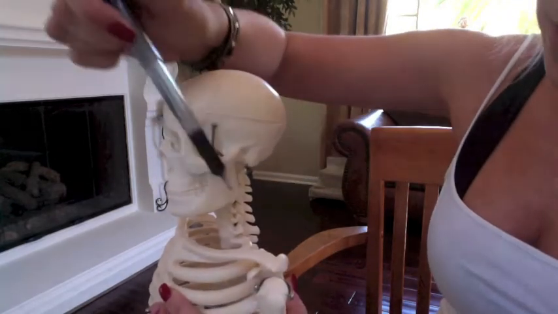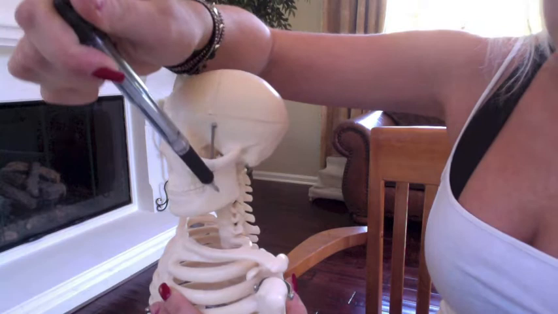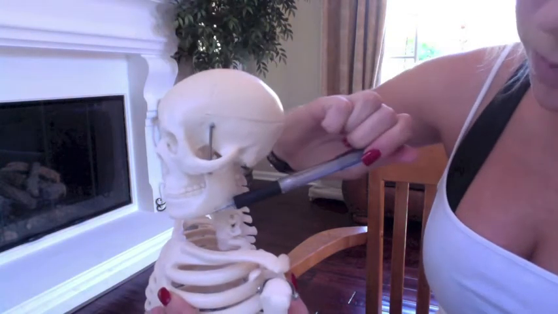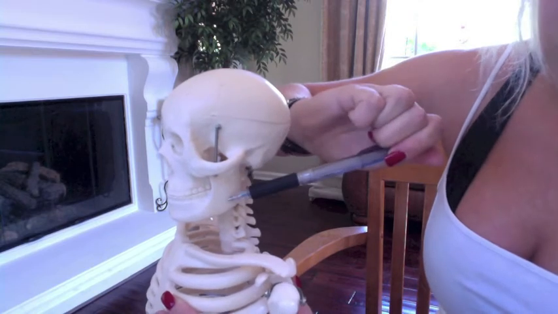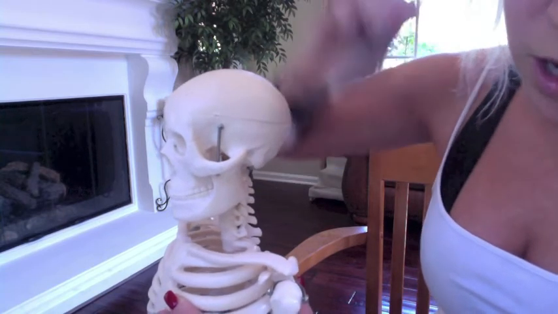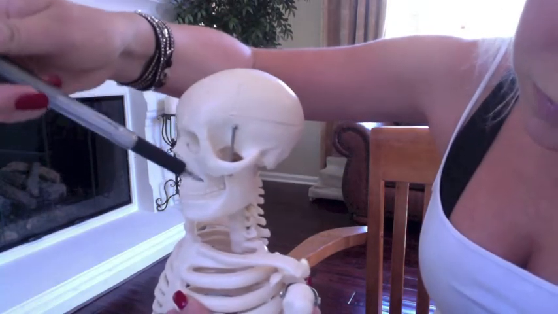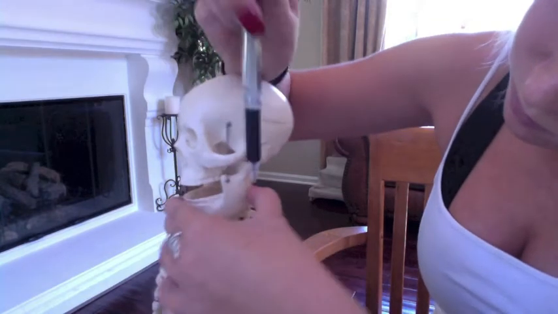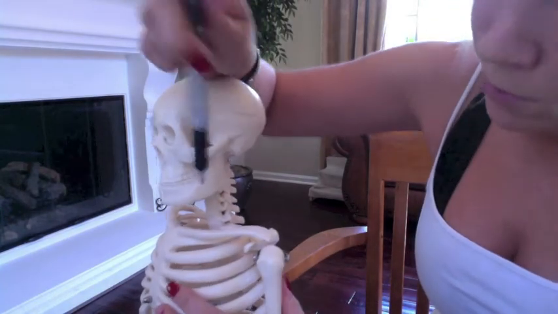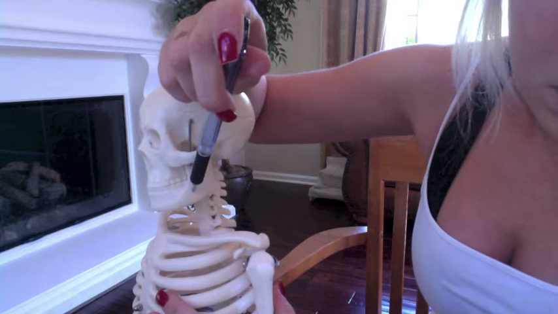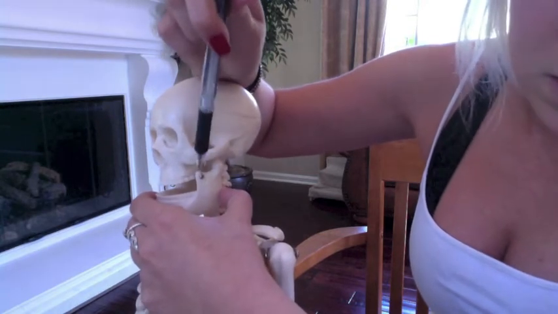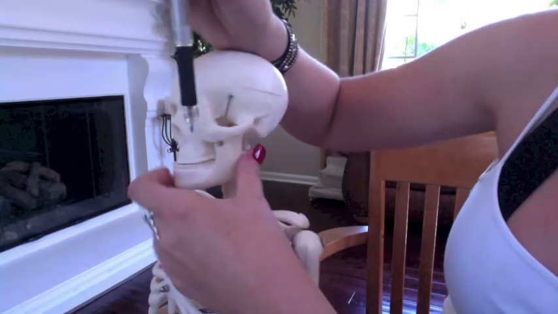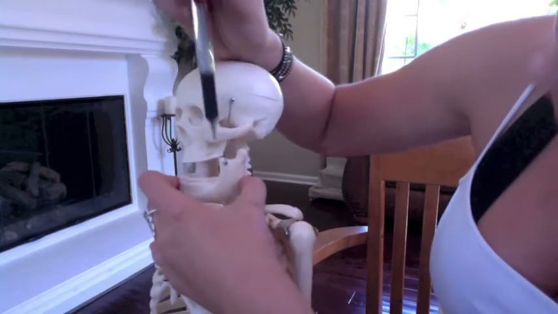here is the body, the angle, the ramus, the mandibular notch, the mental foramen, the coronoid process, and the mandibular condyle.